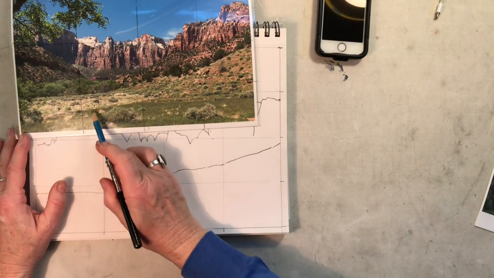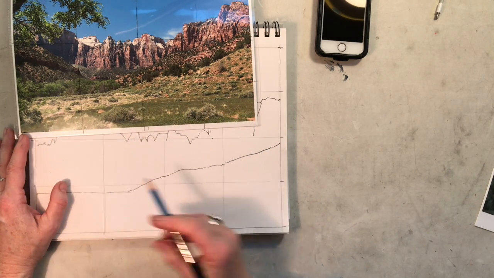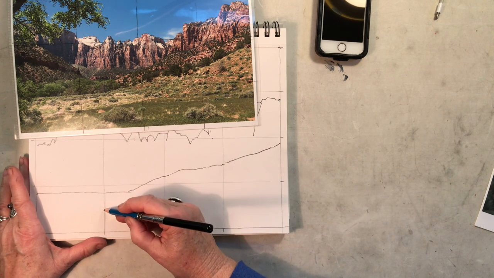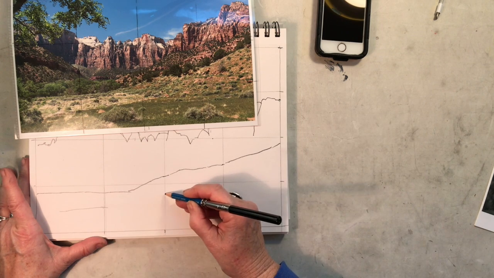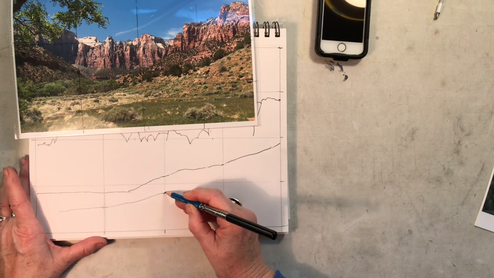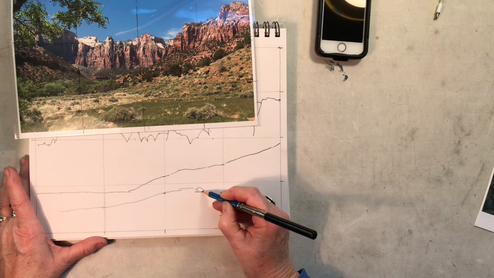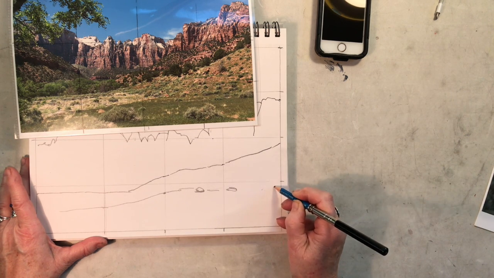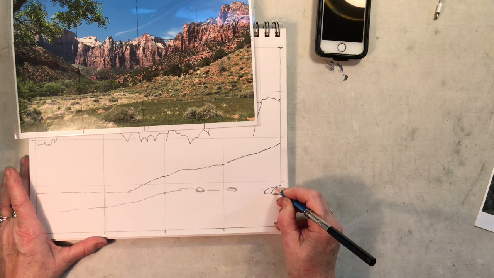Now this very foreground, there's another little line that happens in here where the grass changes a little bit, and it's probably worth putting that in. So this one, we're about halfway here, and then it comes up into here. And then as it comes across through here, there's just some little bushes that are part of that until we get, that's still below that point.